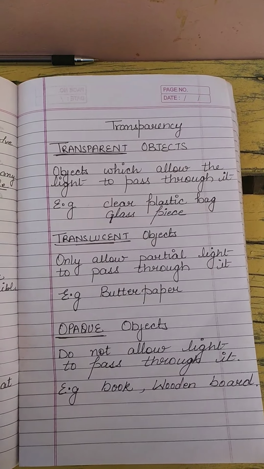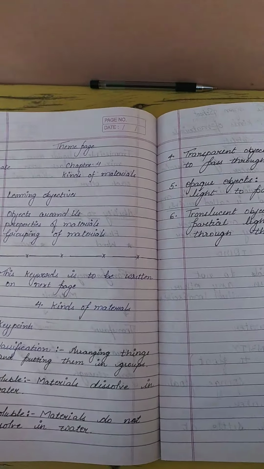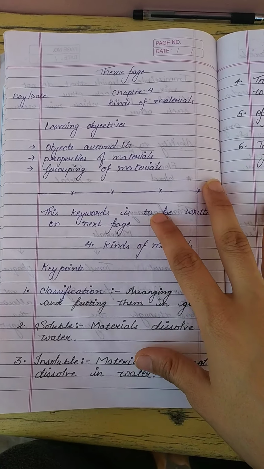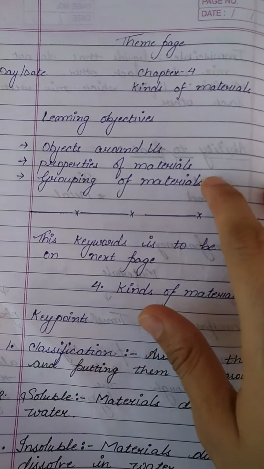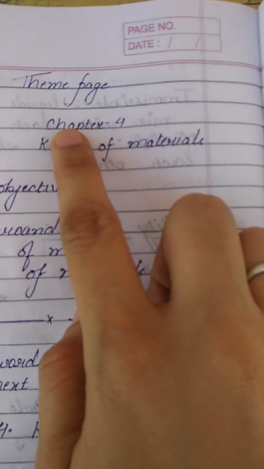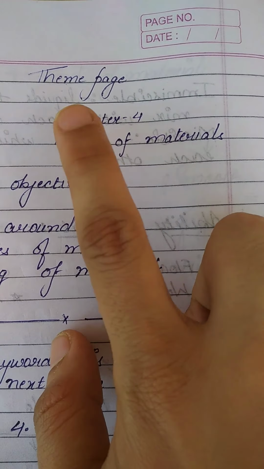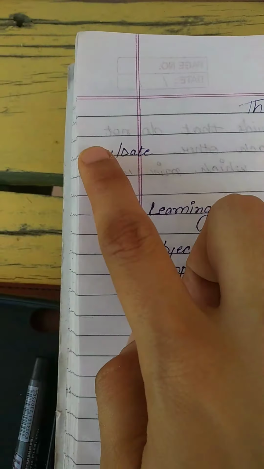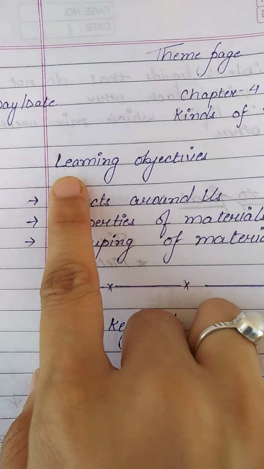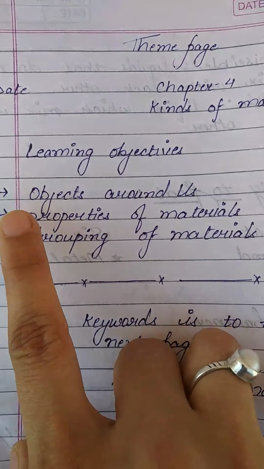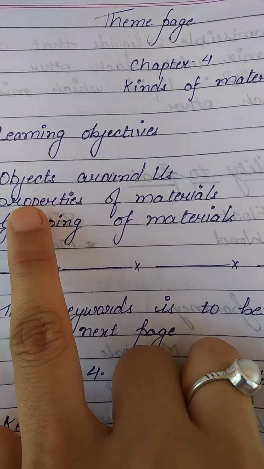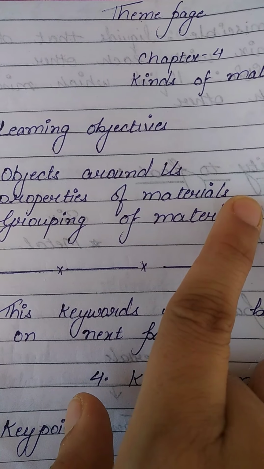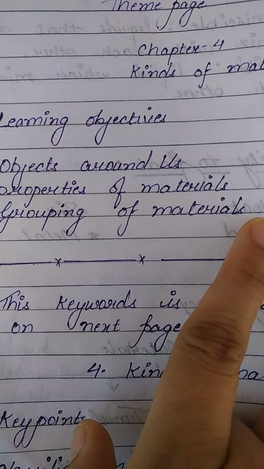Afterward, what you need to do is prepare a theme page of this chapter. You have to write the chapter name, chapter number 4, kind of materials, day and date, then the learning objective: objects around us, properties of materials, grouping of materials.